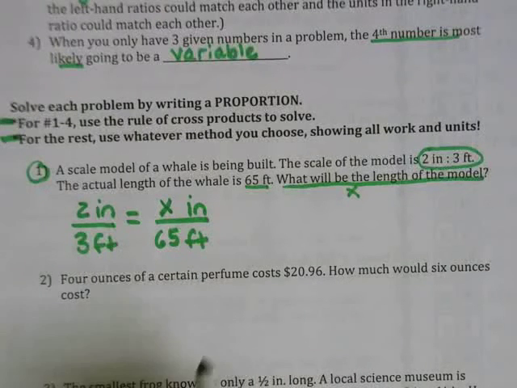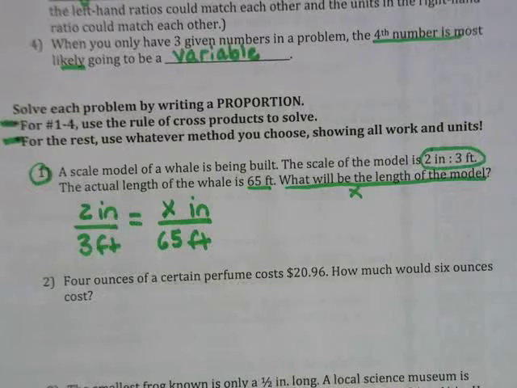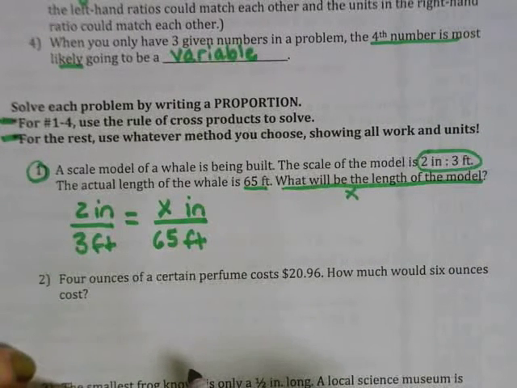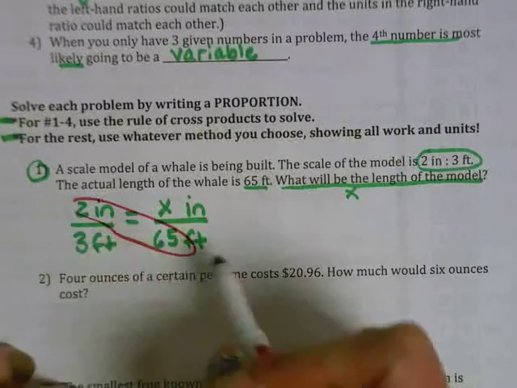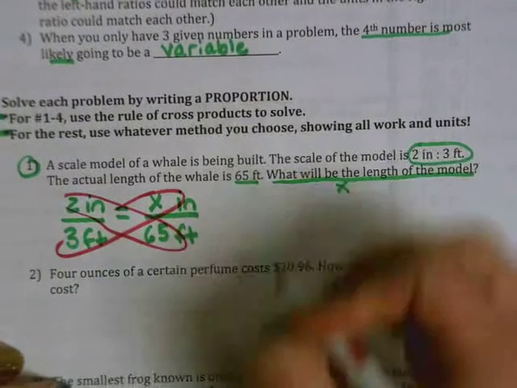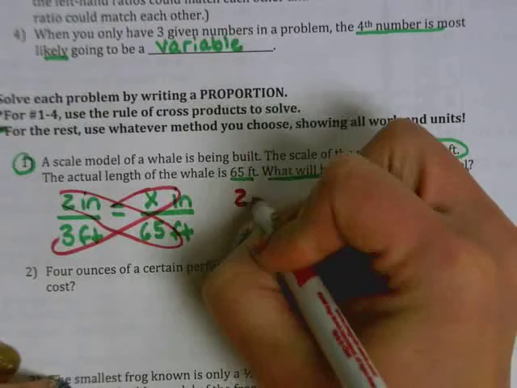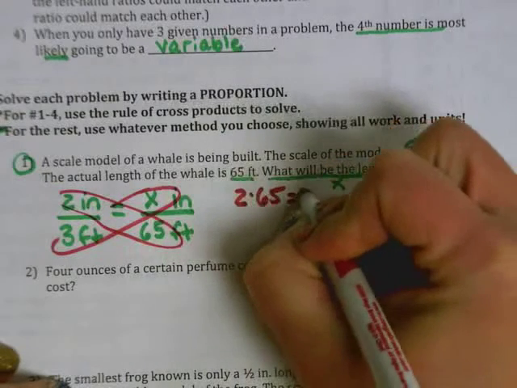That's the only new part here, is being able to set this up on our own. And now once we have this, we should be able to solve it. And remember, for 1 through 4, we're just going to do cross products just to practice that. So let's write out this times this equals this times this and solve for the x. This times this equals this times this. 2, now for this part, you don't have to rewrite the units again. 2 times 65 equals 3 times x.